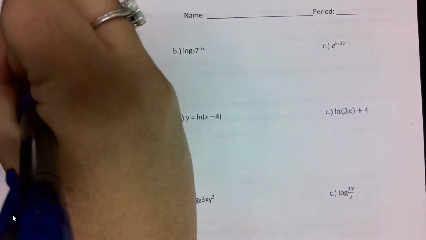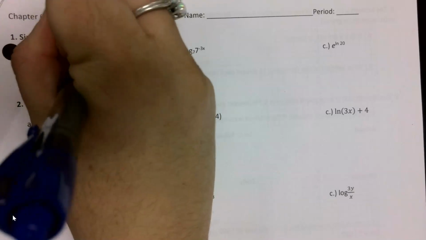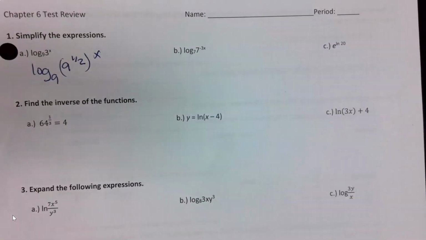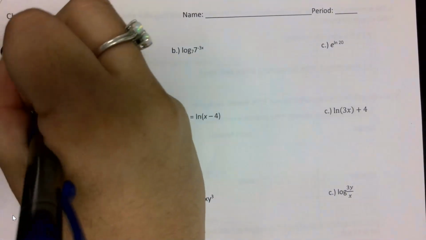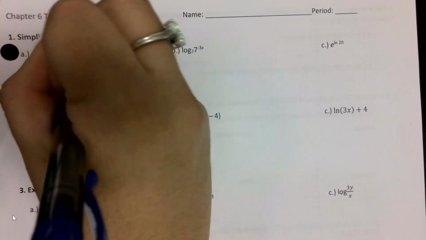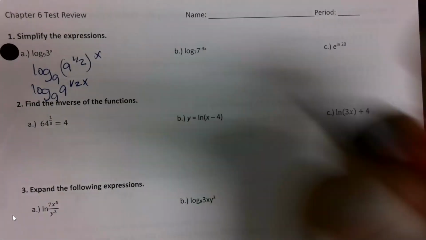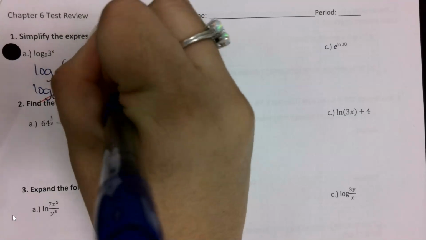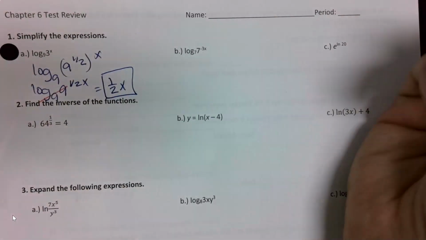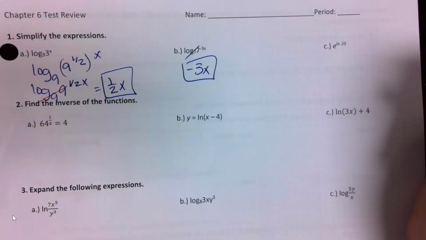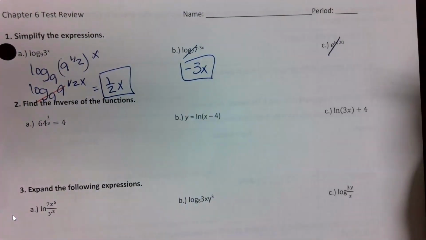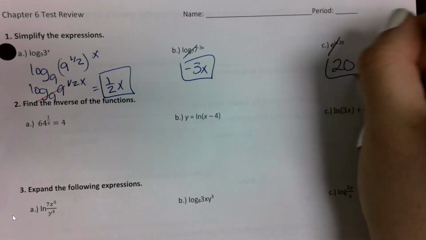I can rewrite this as log base 9, 9 to the 1/2 to the x, which I can distribute is going to turn into log base 9, 9 to the 1/2 x. The log base and my numbers cancel out, which leaves me with 1/2 x. Over here, the log base and the 7 cancel out, so I'm left with negative 3x. Over here, e and ln are inverse operations, so I'm left with 20.